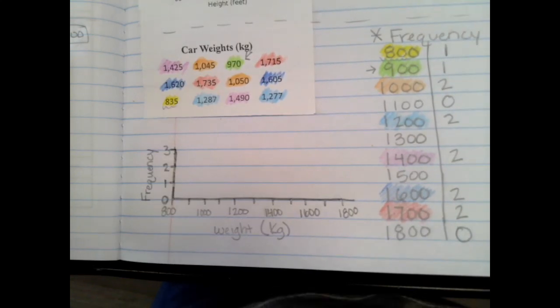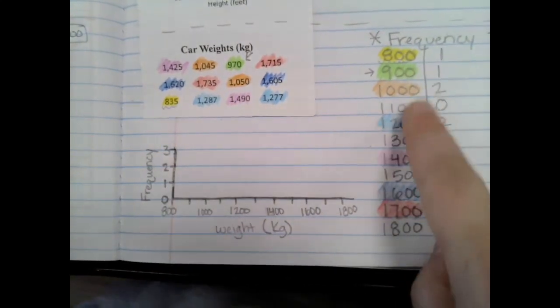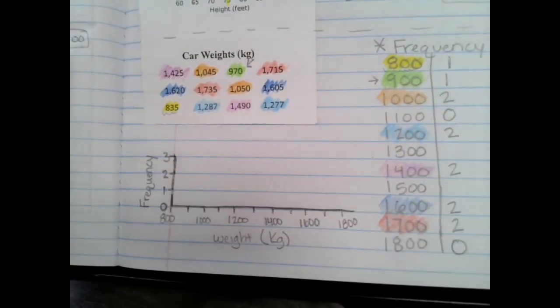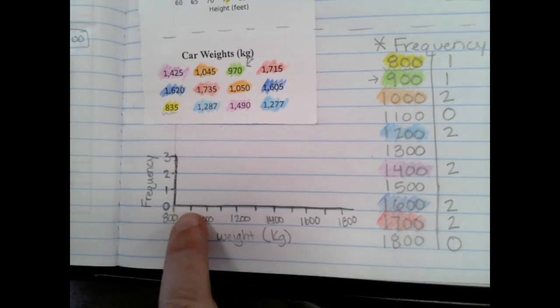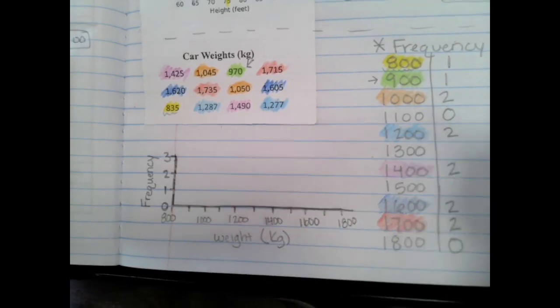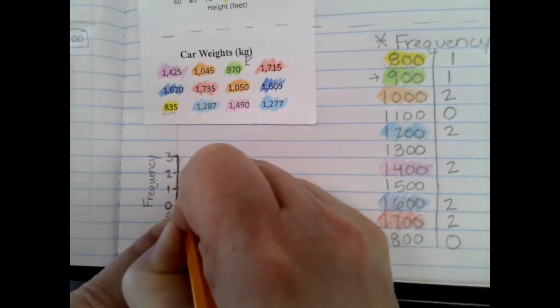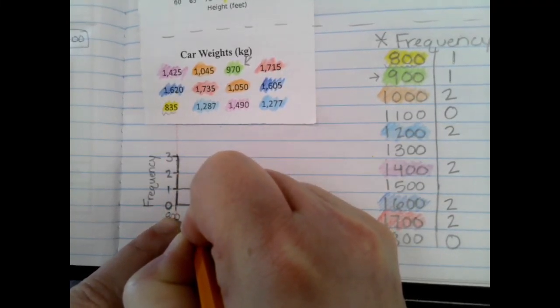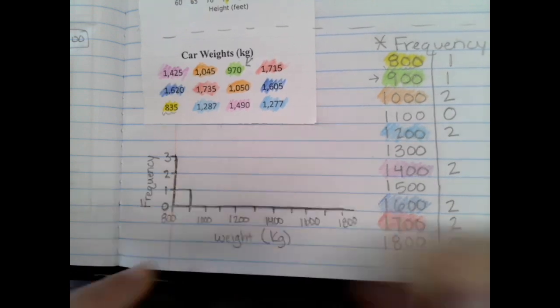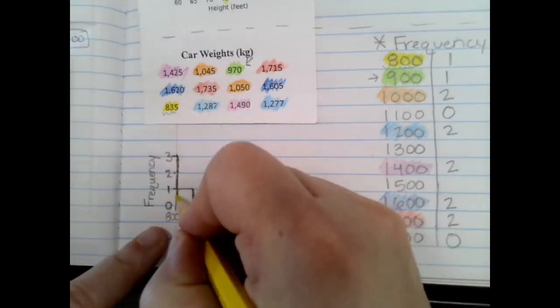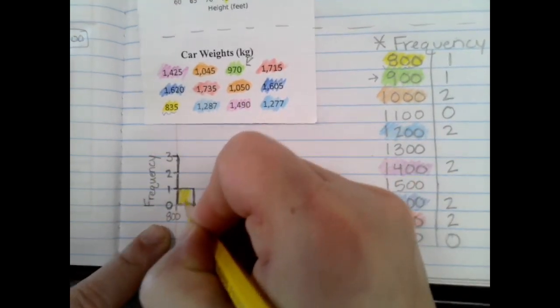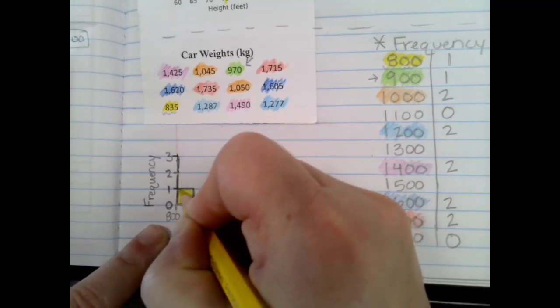All right, so as we go through, we're just matching and we're going to make bars based on our frequency table. So in the 800 bar here, where are we going to go up to? 800 to 900 was 1. If you color coded and you want to color your bars, you can. That might help you see what's happening.